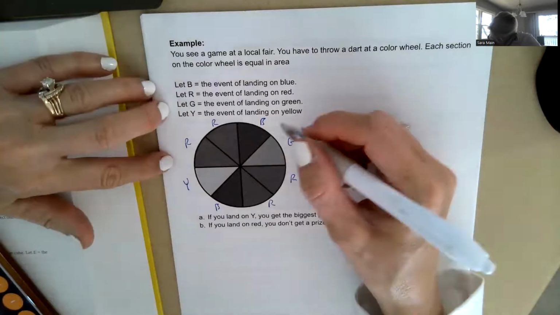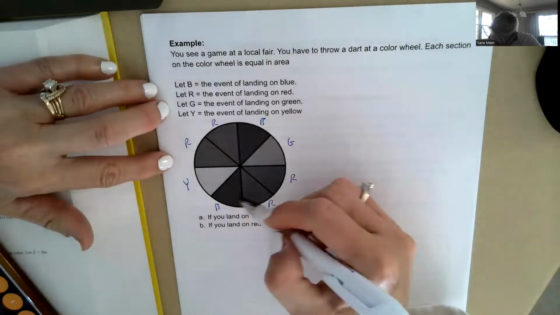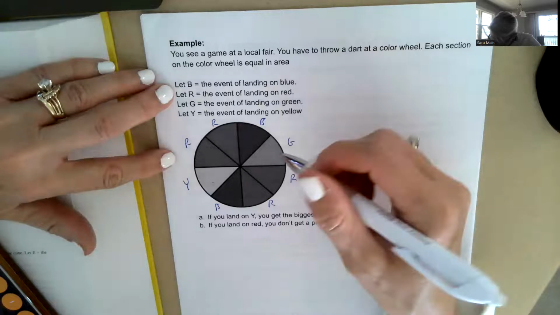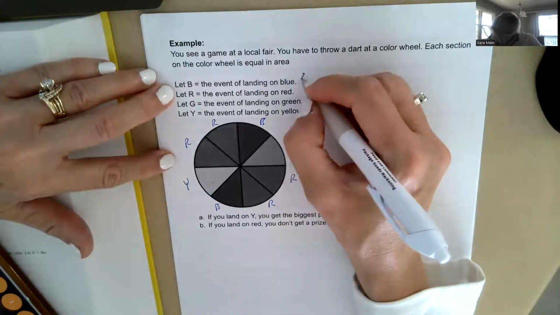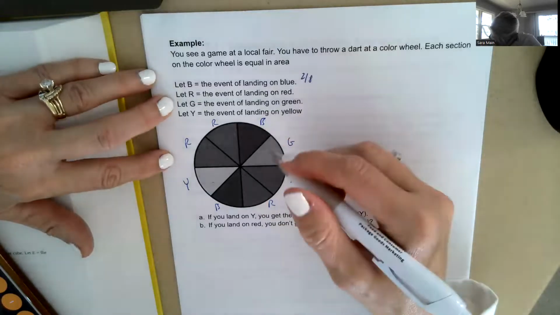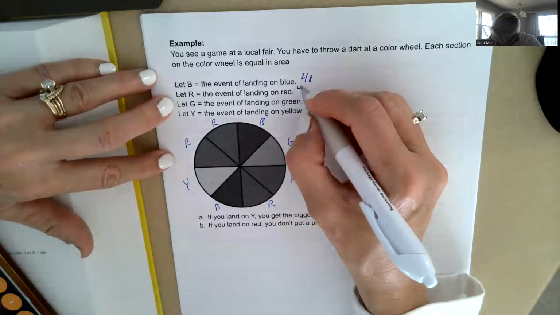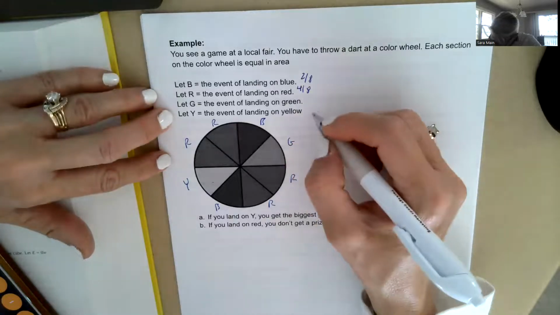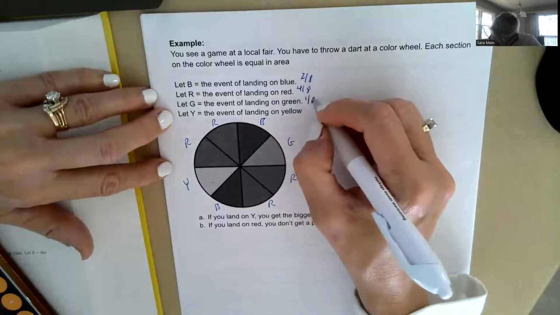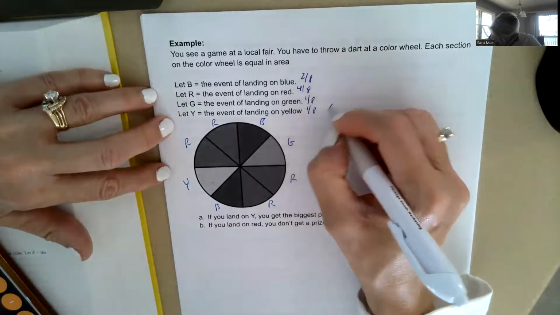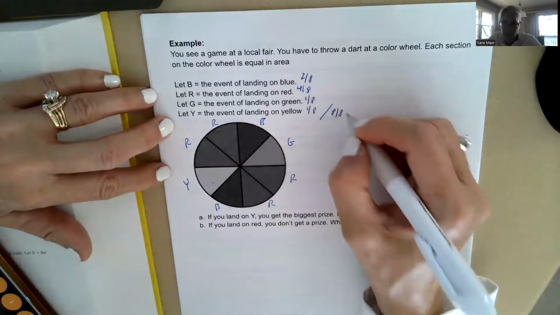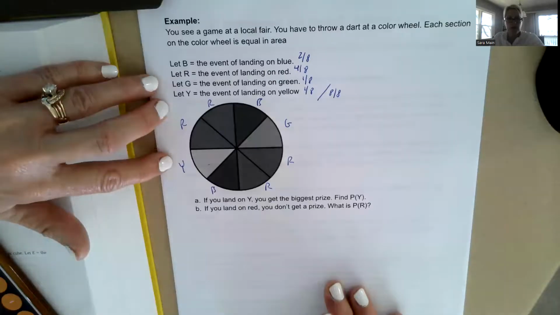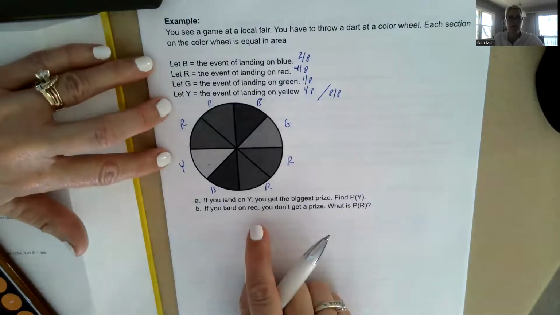So let's just do their probabilities. There's 1, 2, 3, 4, 5, 6, 7, 8 outcomes. And the blues have 2 of the 8. And the reds have 4 of the 8. The greens have 1 of the 8 and the yellows have 1 of the 8. And if we add them, we would have 8 out of the 8.